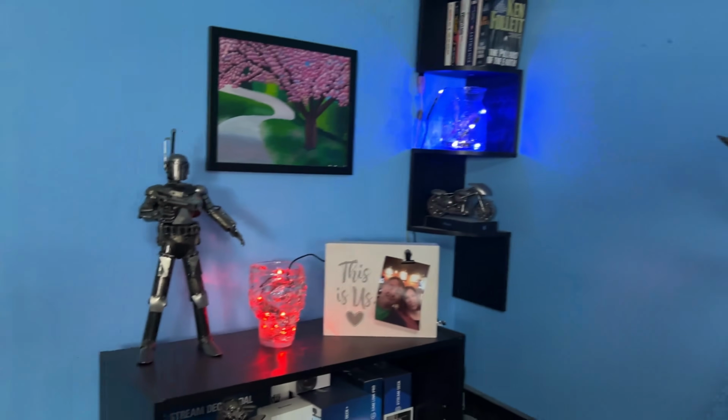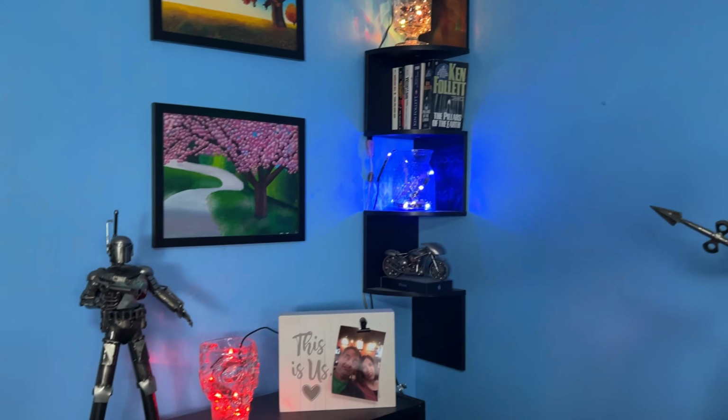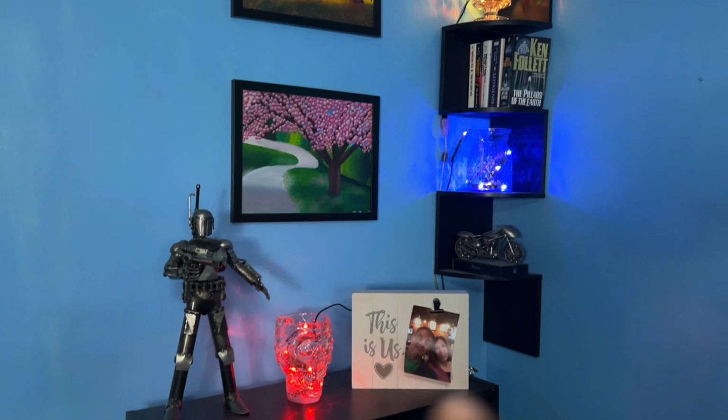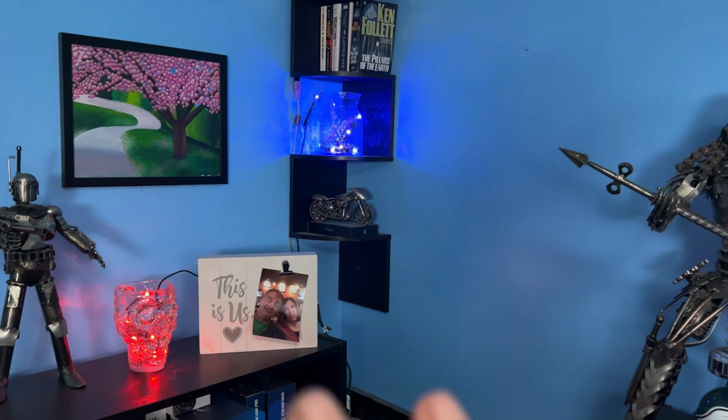So if I turn around here, you can see that we've got my backdrop. And I spent a lot of time and energy creating the look of my backdrop. From the corner shelf to the lights to the images and all that stuff. I want this to say something about me.